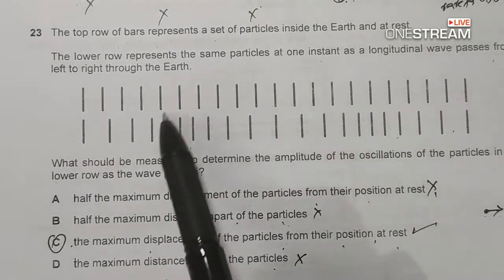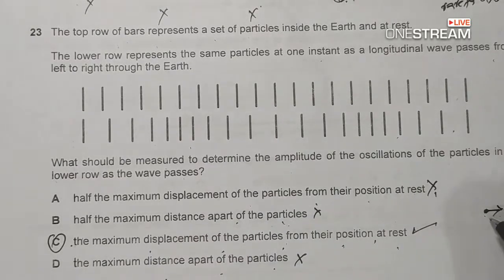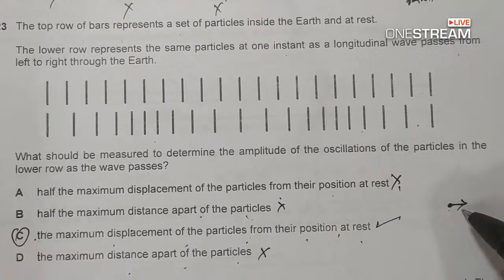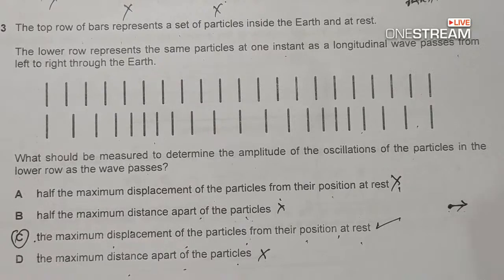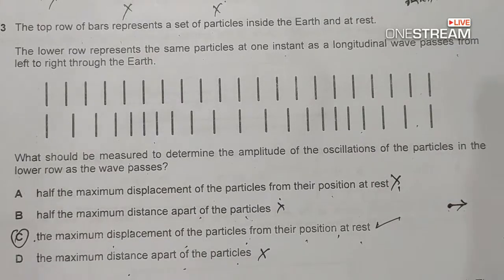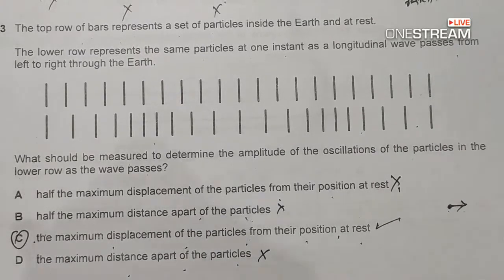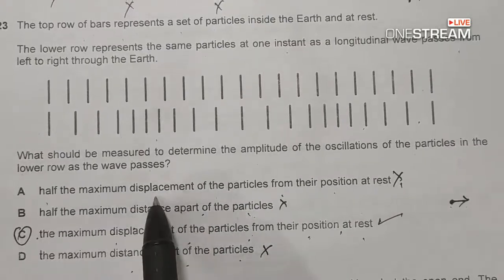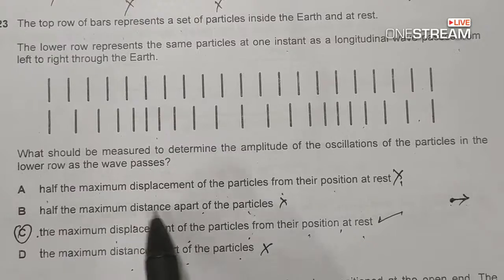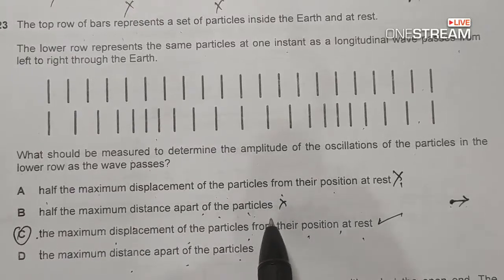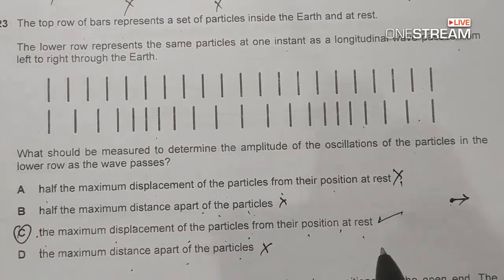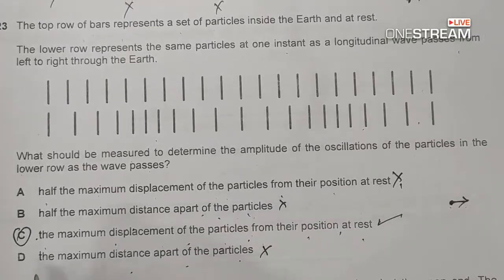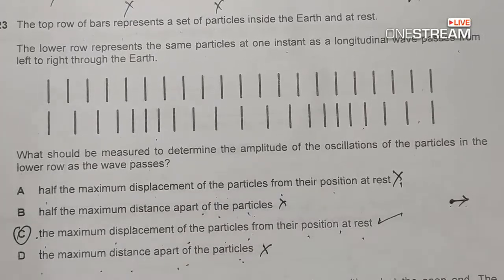So you need to know the amplitude from this one. What is amplitude? Of course, imagine the particle is here. The maximum distance that it moves in any direction is called amplitude. So how much distance it moves from its mean position is called the amplitude. So from that, let's see: half the maximum displacement of the particles, wrong. Half the maximum distance apart of the particles, wrong. The maximum displacement of the particles from their position at rest, that's correct. The maximum distance apart of the particles, wrong.